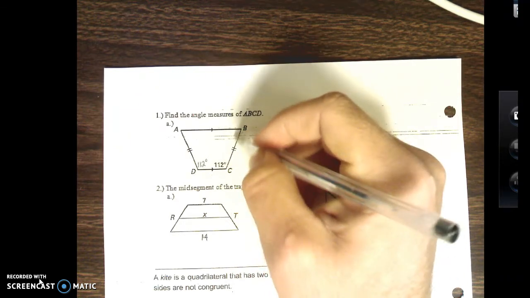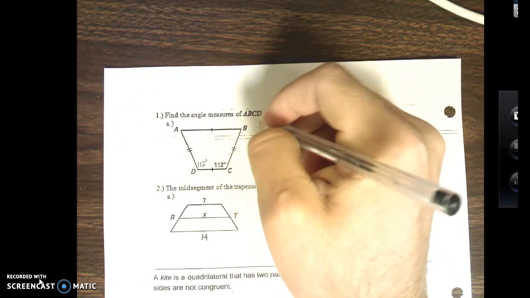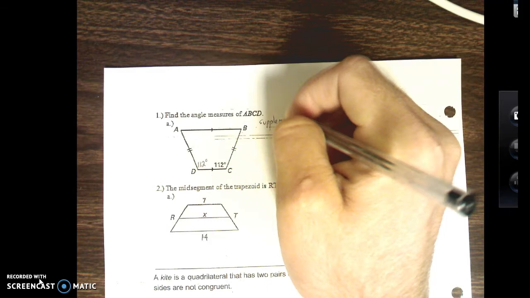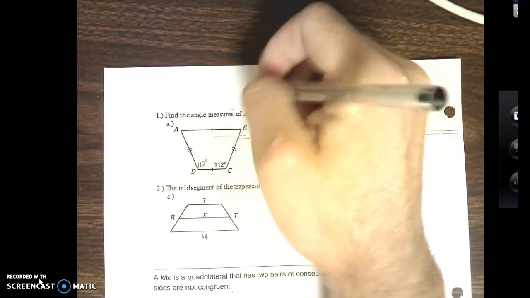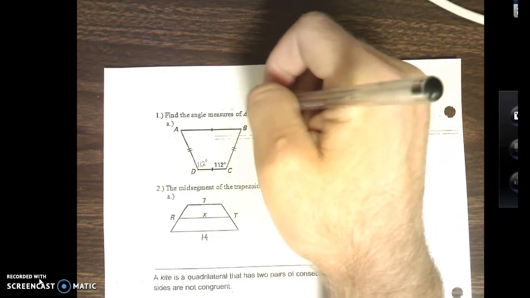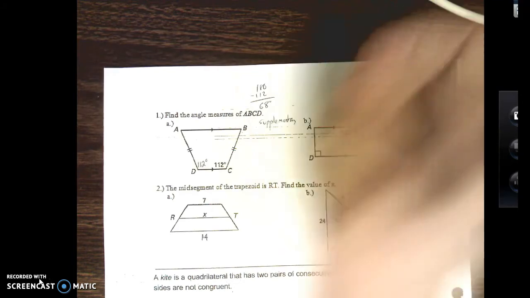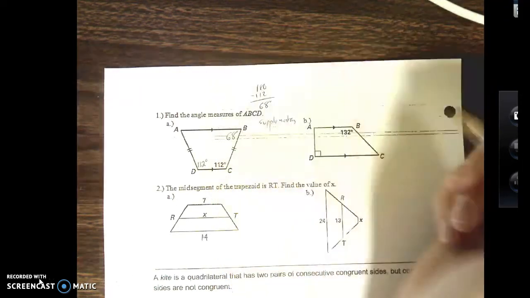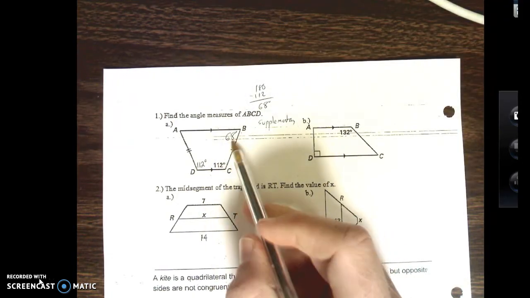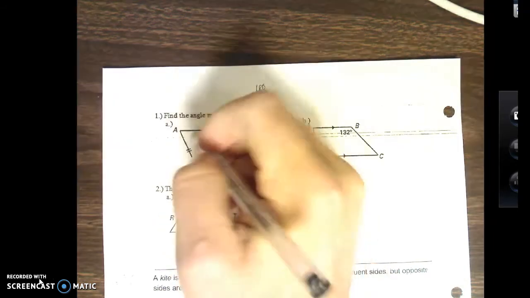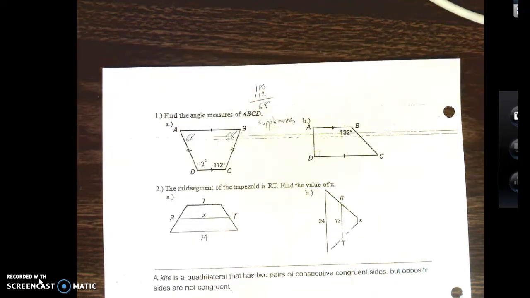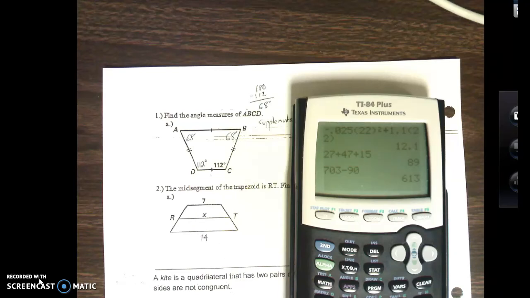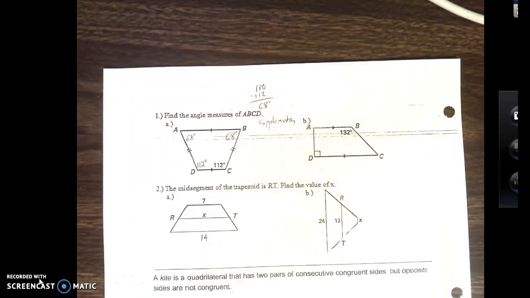These are consecutive interior angles. So that means they're supplementary. So I can do 180 minus 112 and get 68 degrees. That means that angle B is 68 degrees. Well, let's not overthink this. If this is 68, this has to be 68 degrees as well. Just to double check, if I add 68 plus 68 plus 112 plus 112, I get 360, which is nice because that's exactly what I want.